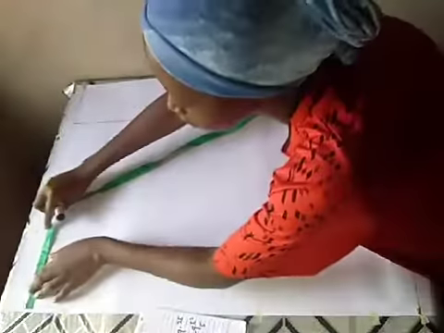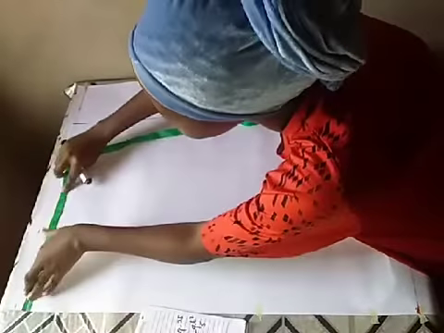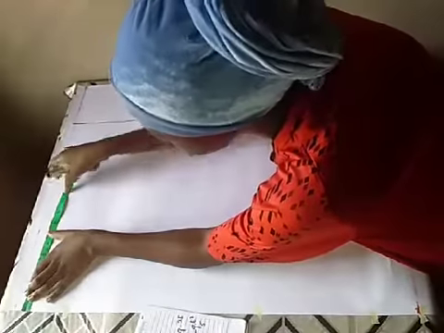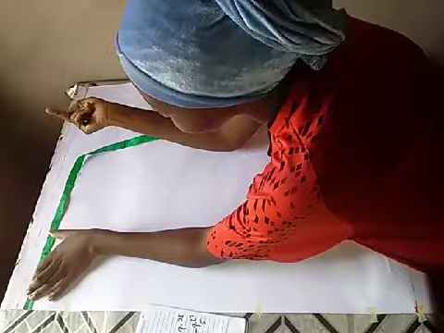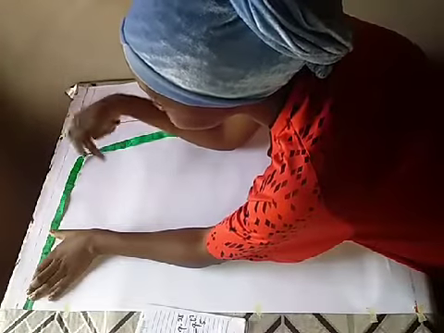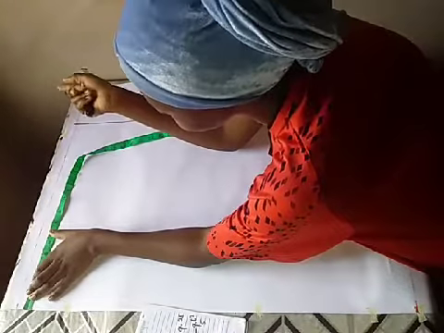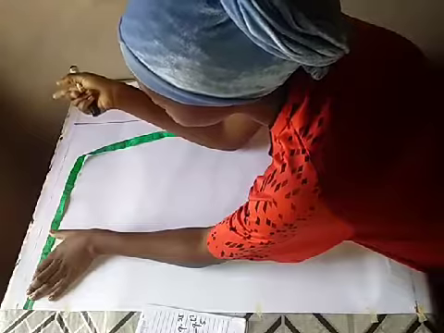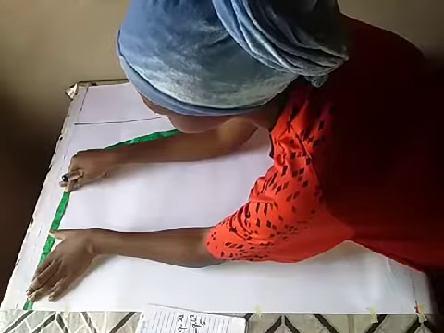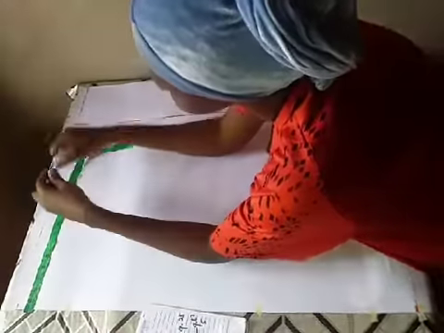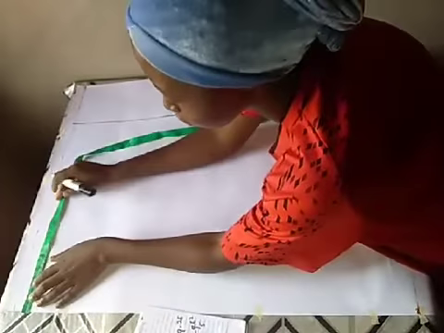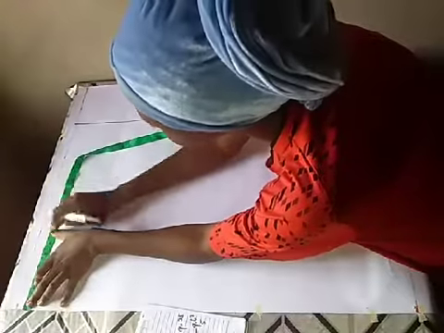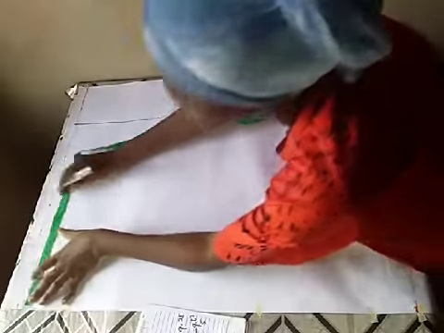I'll measure 9.625. Remember, it's a horizontal measurement, so it's the same thing as saying 1/4 of your hip measurement. You understand? So 1/4 of 38.5 will give you 9.625. Here I'll measure 9.625.